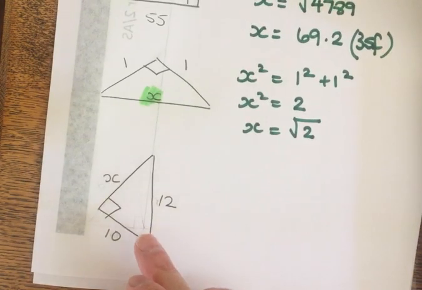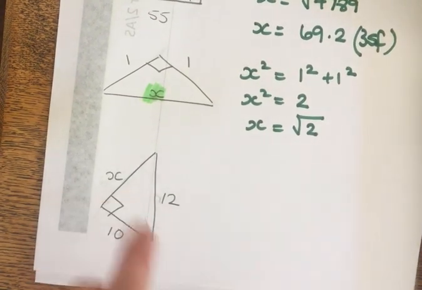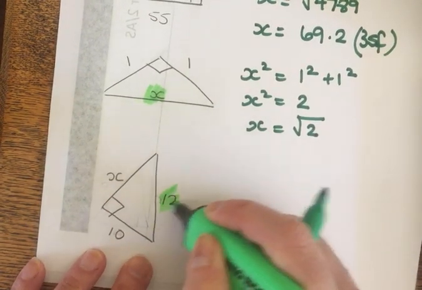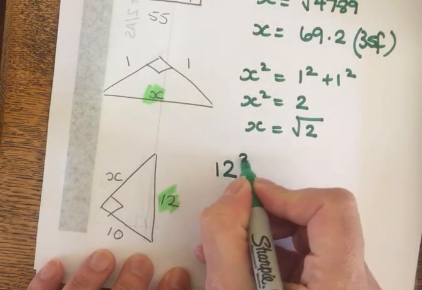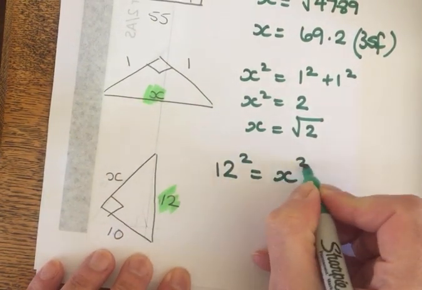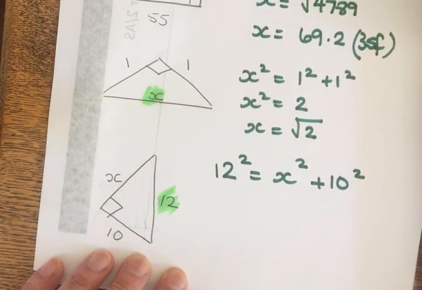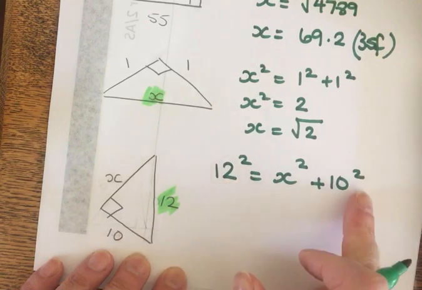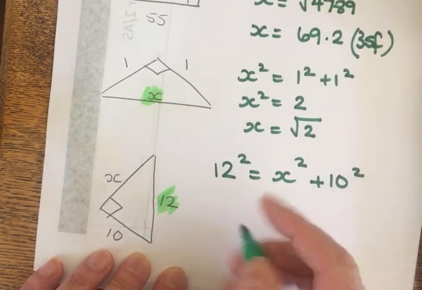So let's have a look at this one. Now, my hypotenuse is opposite my right angle, so it's this one. So if I write my question down, I have 12 squared is x squared plus 10 squared. So if I take 10 squared away from each side, I'll just be left with x squared there, won't I?